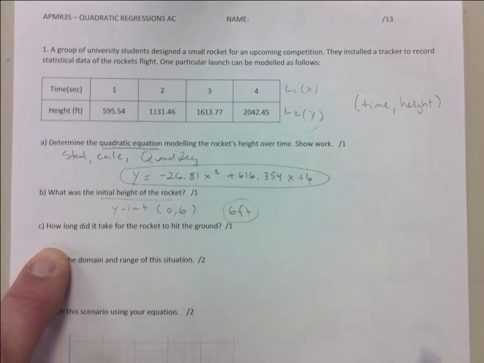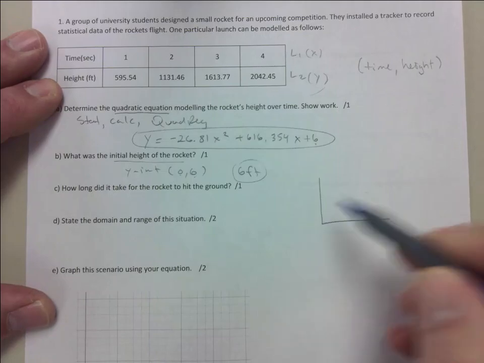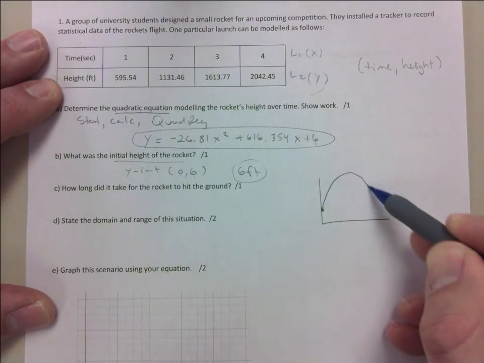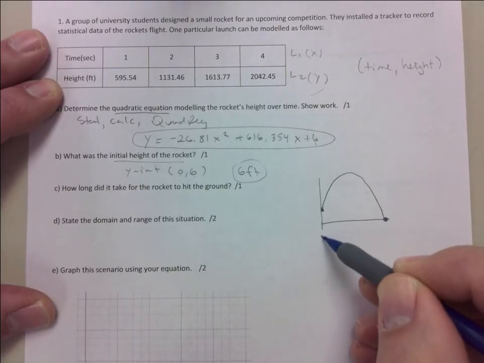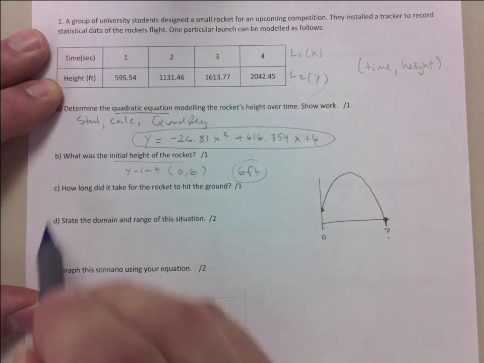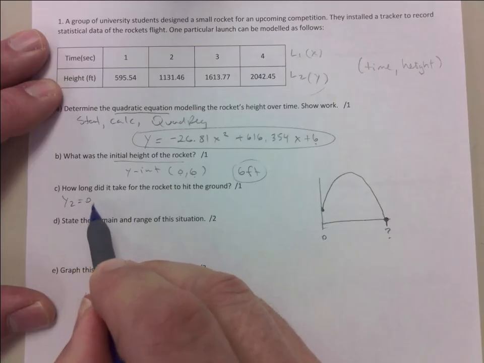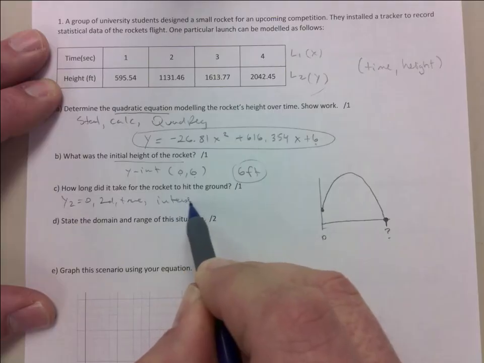How long did it take for the rocket to hit the ground? So again, we know we start at 6 feet, we go up and then down. So we want to know this time here. From time 0, from the launch till it hits the ground, what is that? That's my x-intercept. So I need to go y2 is equal to 0, second trace, intersect.